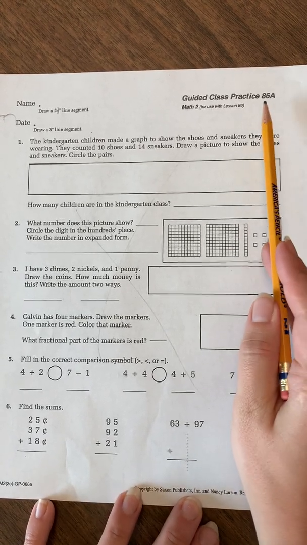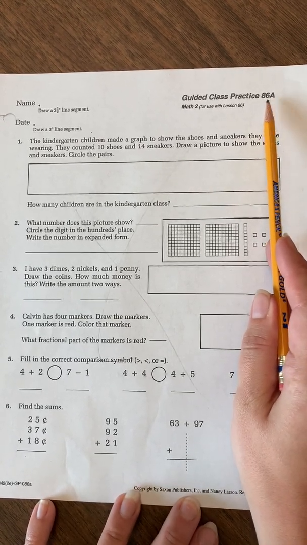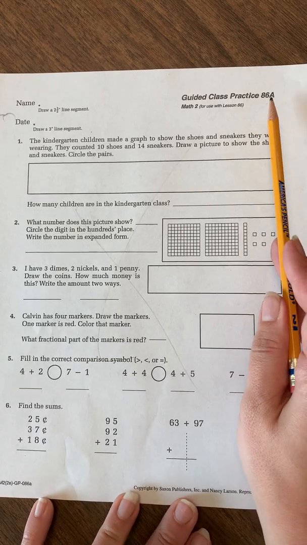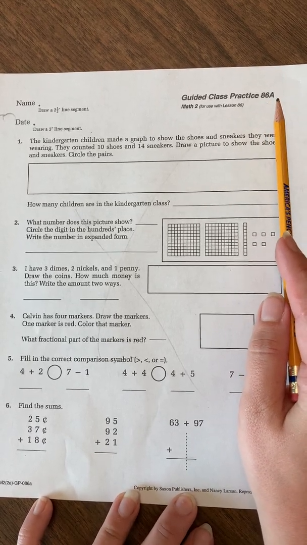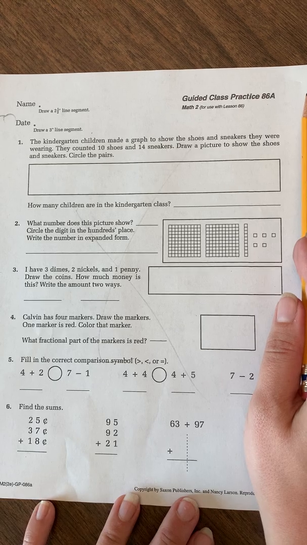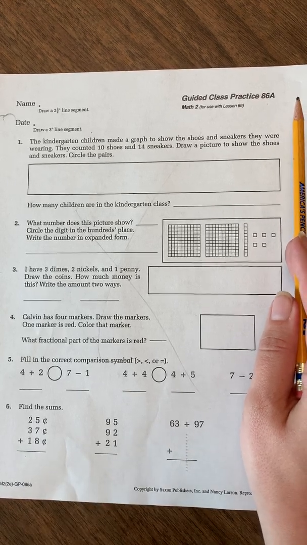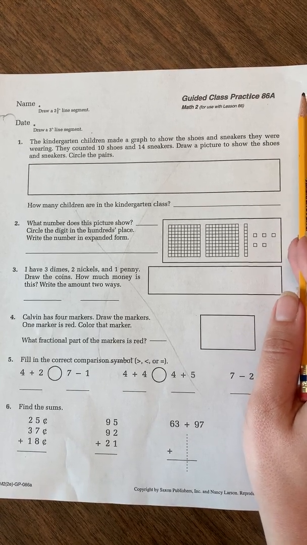Now I want you to find practice 86A. This is the practice and the homework part of lesson 86 with writing money using two different symbols. Sorry, my video stopped.